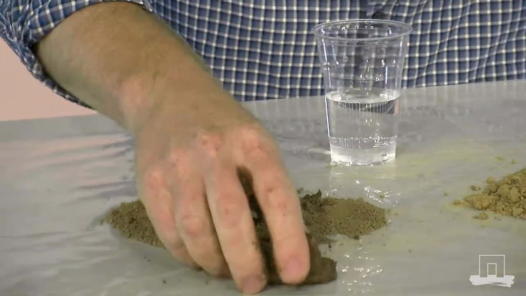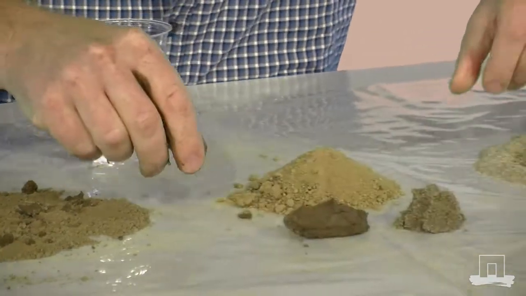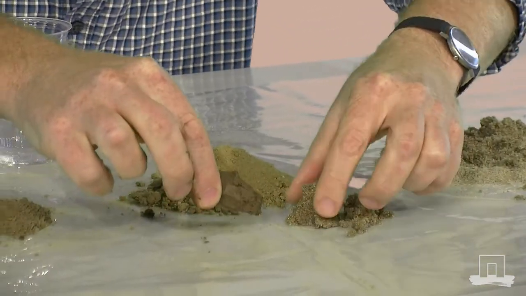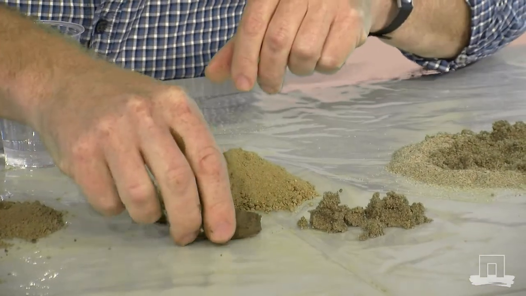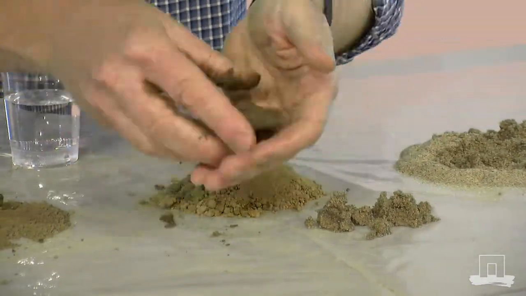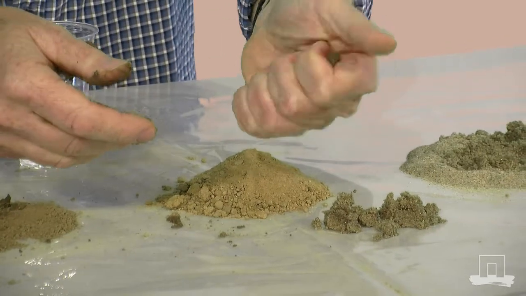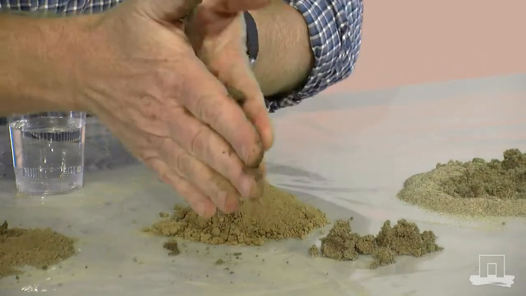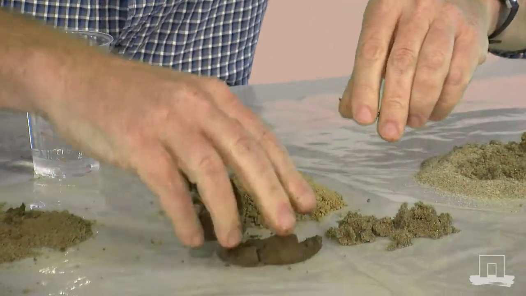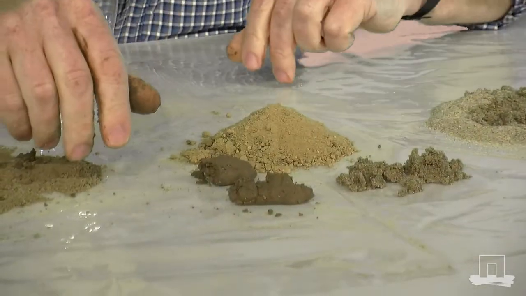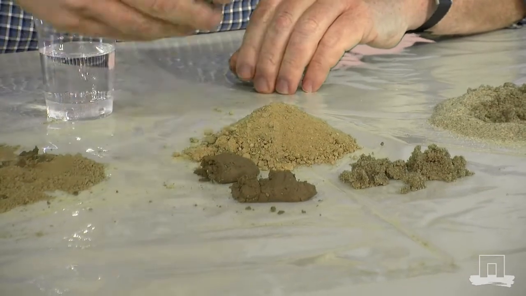If you compare these different properties, you'll see that while touching it, this one falls apart and this one sticks together. And if there are more clay particles in this soil, you can actually roll it out a little bit, and the more you can do it, the heavier the clay. We say when the clay is heavy, it contains more clay particles.